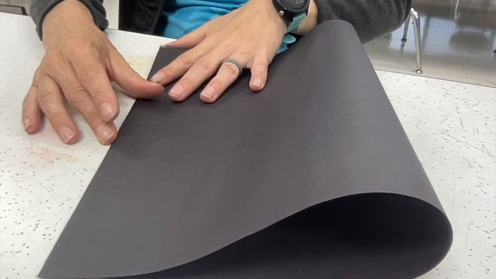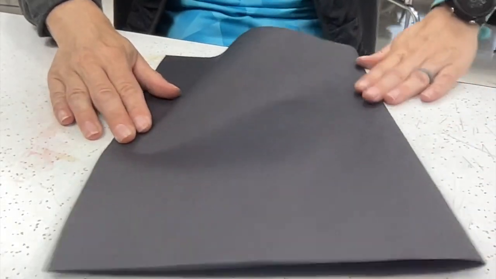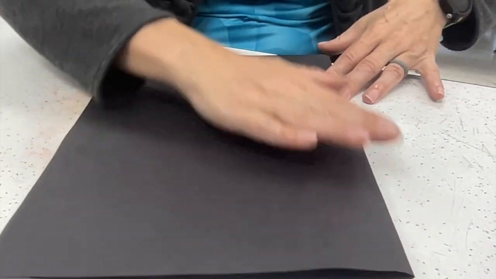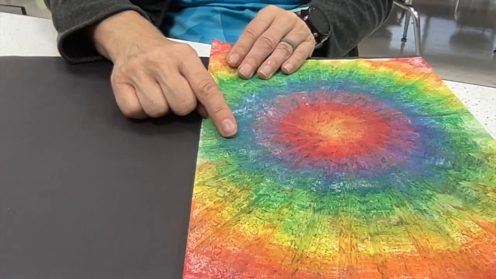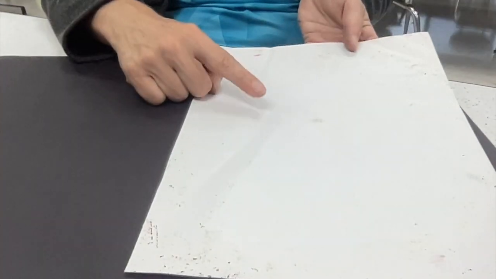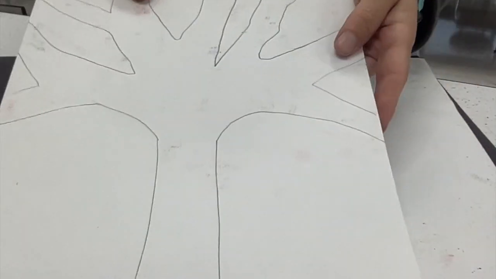For our next step, you're going to get a really large black sheet of paper. I'm going to fold the paper in half, so that I have two 9x12 pieces of paper. Side one, side two. I'm going to go back and get my project paper, and now that I have my project paper, on the back side, I want to draw a tree. Your tree might look something like this.